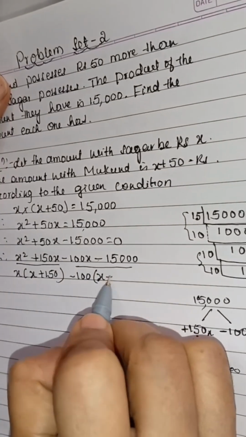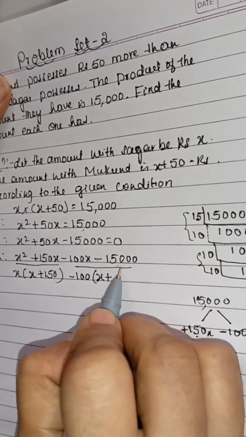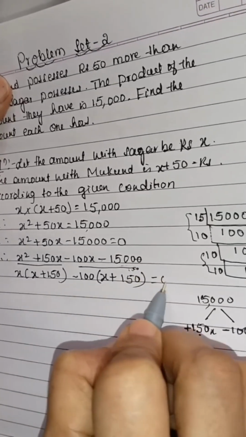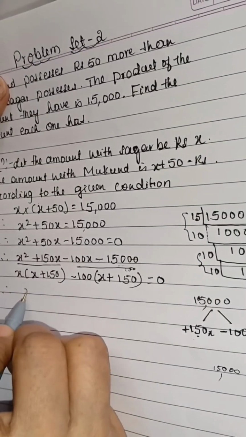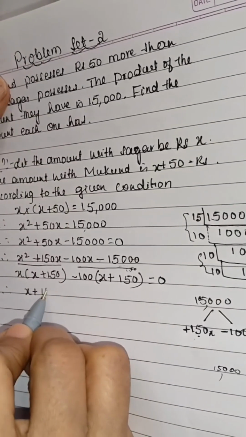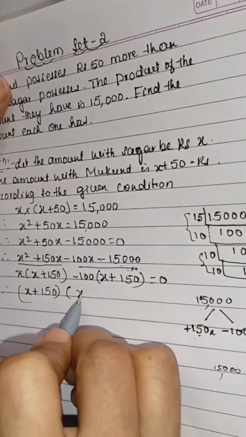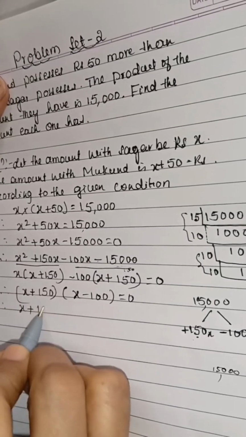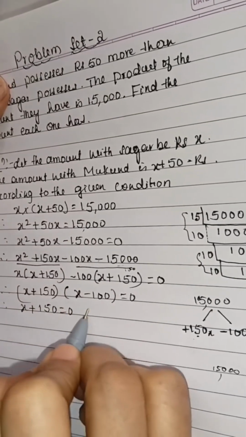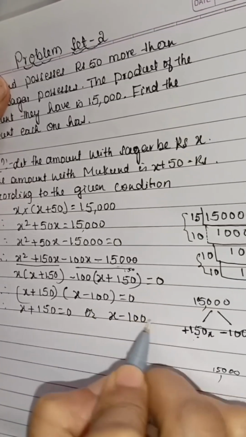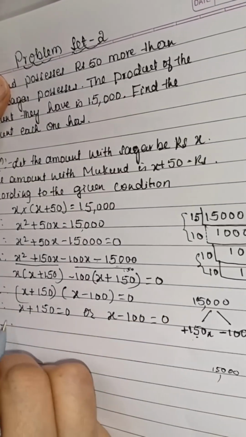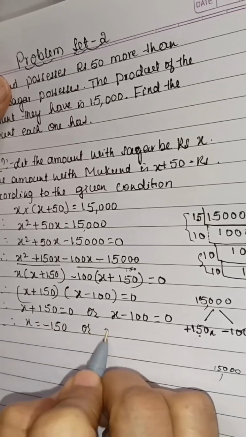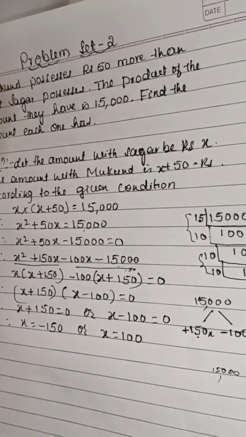Here minus minus becomes plus. 100 divided by 100 is 20 goes, so 150, equal to 0. Therefore x plus 150 is 0 or x minus 100 is 0. Therefore x is minus 150, or x is 100.